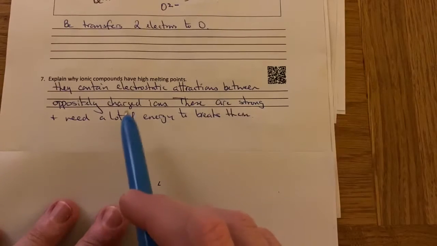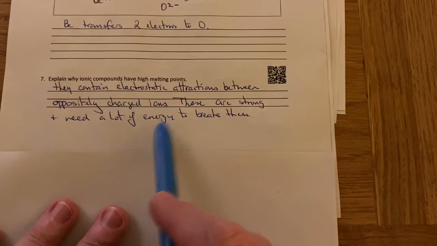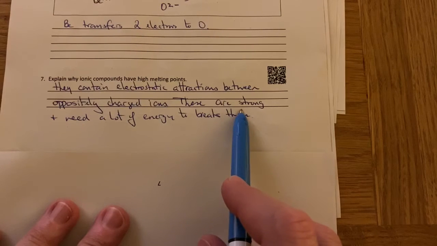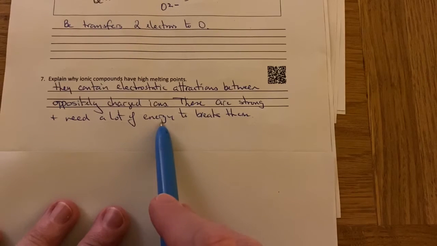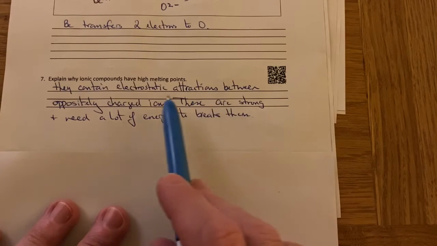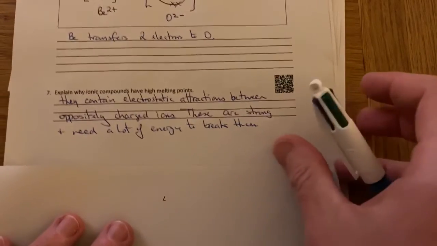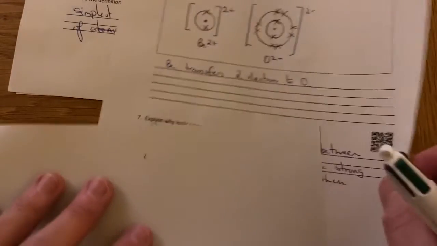Why do ionic compounds have high melting and boiling points? This is because in their structure they have electrostatic attractions, and these are strong. Key phrase, they are strong and they need a lot of energy to break. You've got to say that they contain strong electrostatic attractions which need a lot of energy to break them. Okay, that's the first little bit.